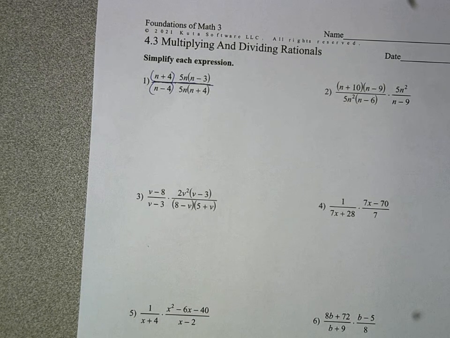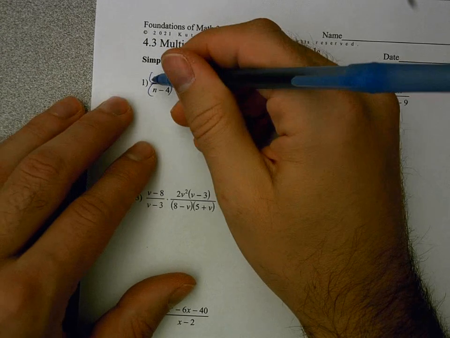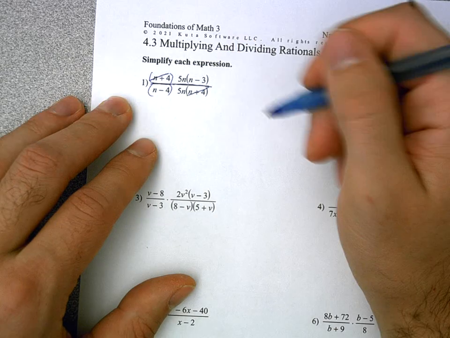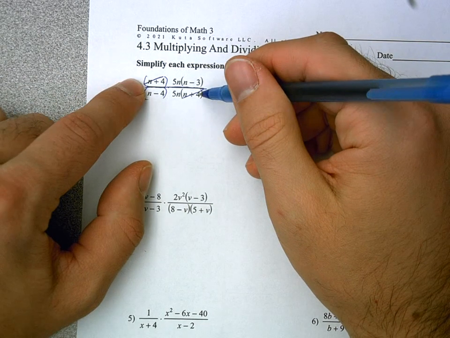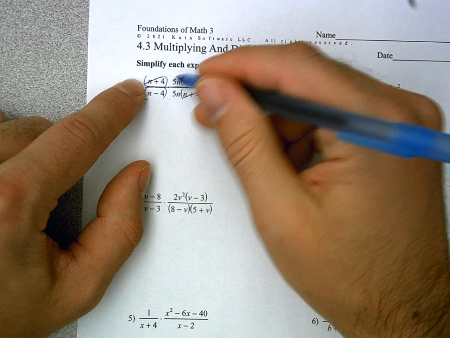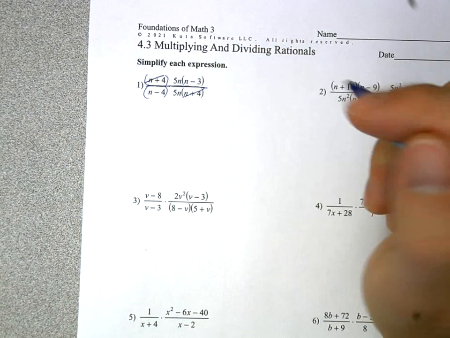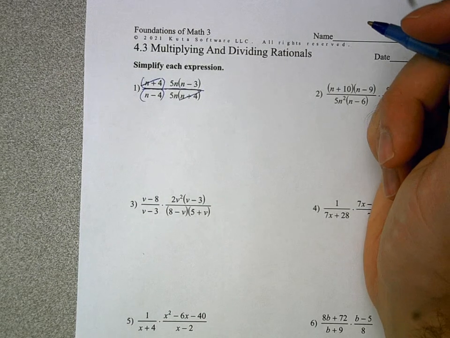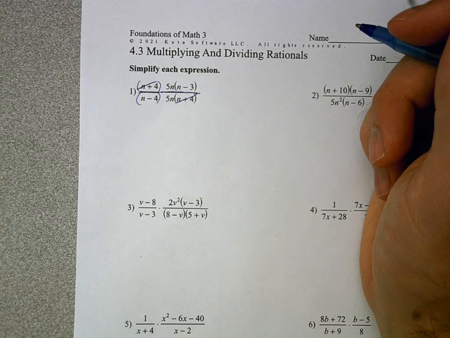A little louder. So n plus 4. Do we all agree? We can reduce an n plus 4 here and here, and that becomes just 1, right? That right there, n plus 4 over n plus 4 is 1. That's reduced. Anything else that shows up on the top and the bottom?